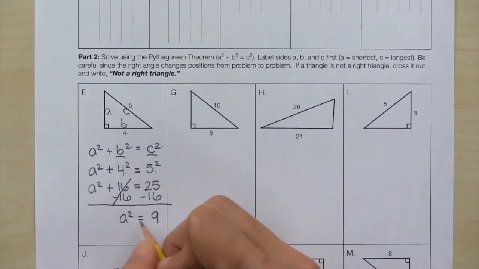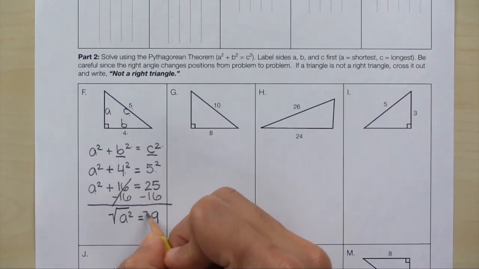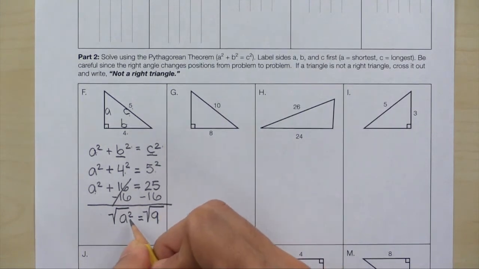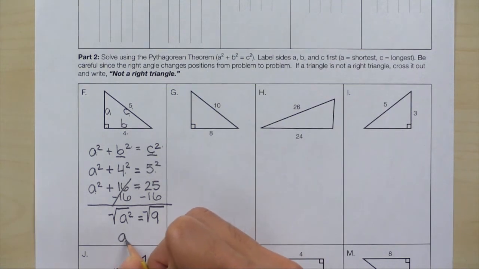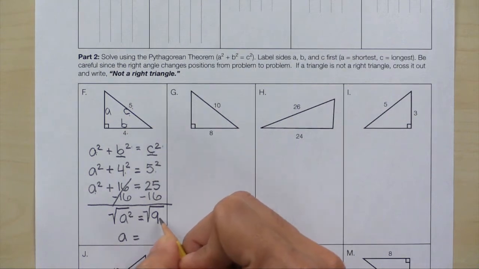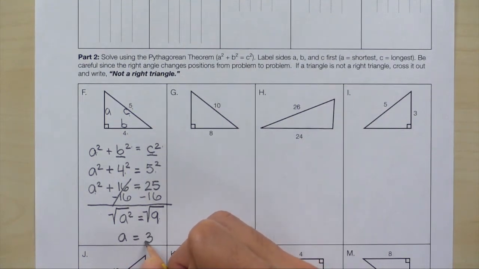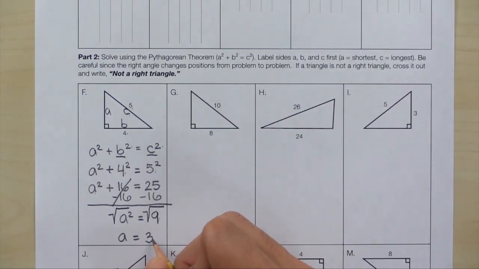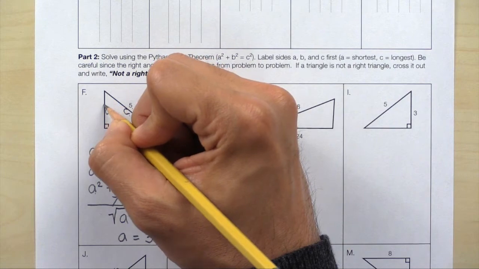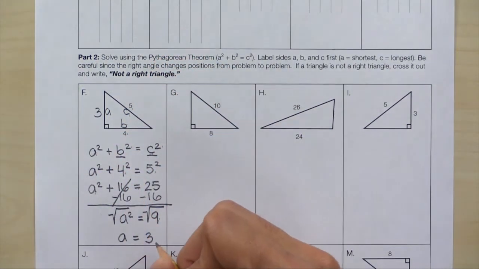Now let's take the square root of both sides of the equation. The square root of a squared is a. Here's the equal sign. The square root of 9 is 3. So our final answer is a equals 3. So the length of side A is 3 units.